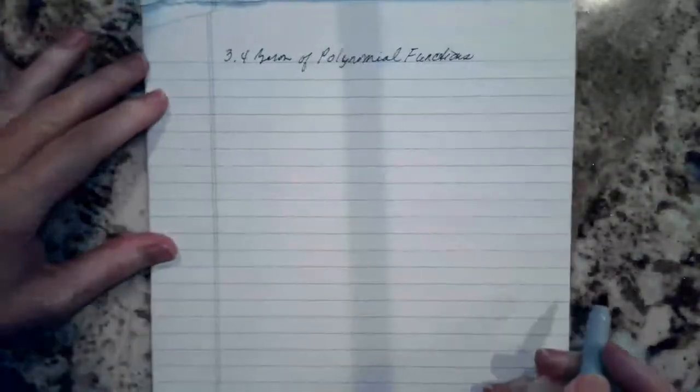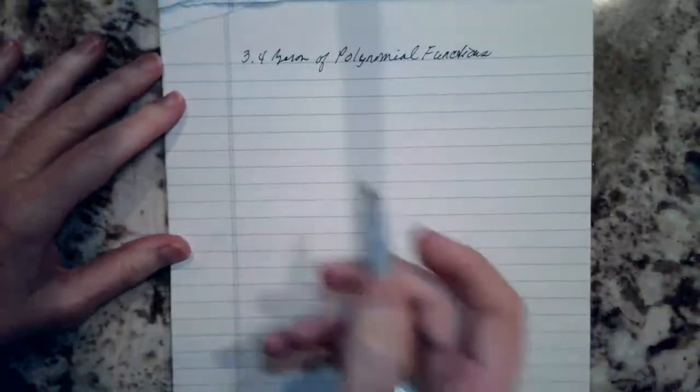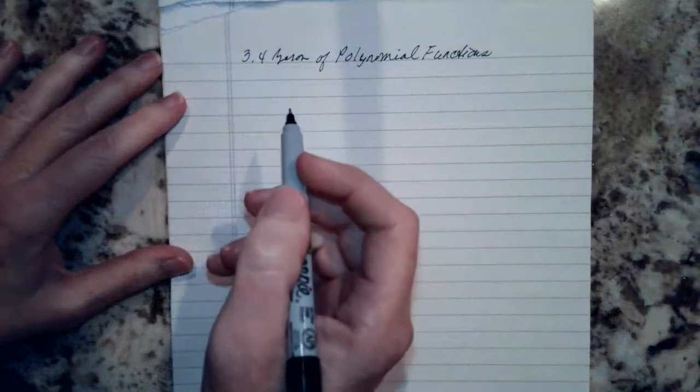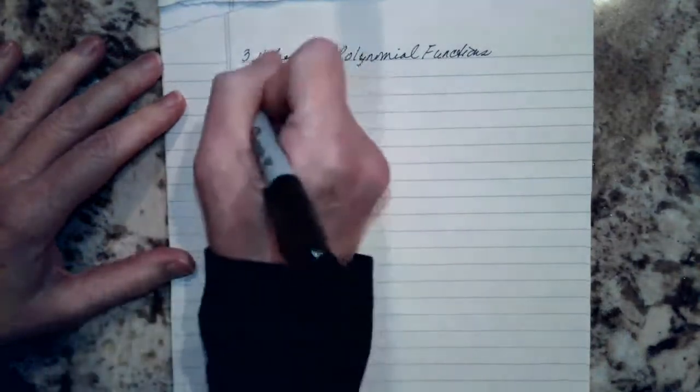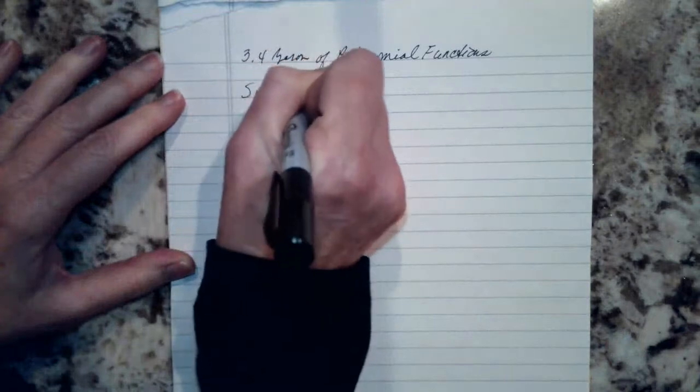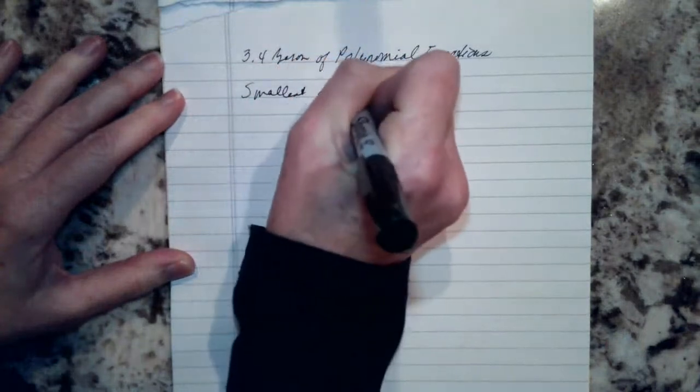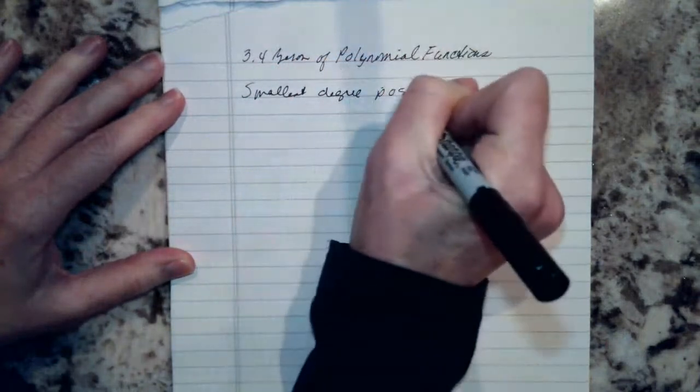Okay, let's look at zeros. I'm going to start where they end, because I think that makes a little more sense to see what you're doing, and I think that helps with the last few problems. The last couple of problems are going to ask you, what is the smallest degree possible? Smallest degree of the equation possible.